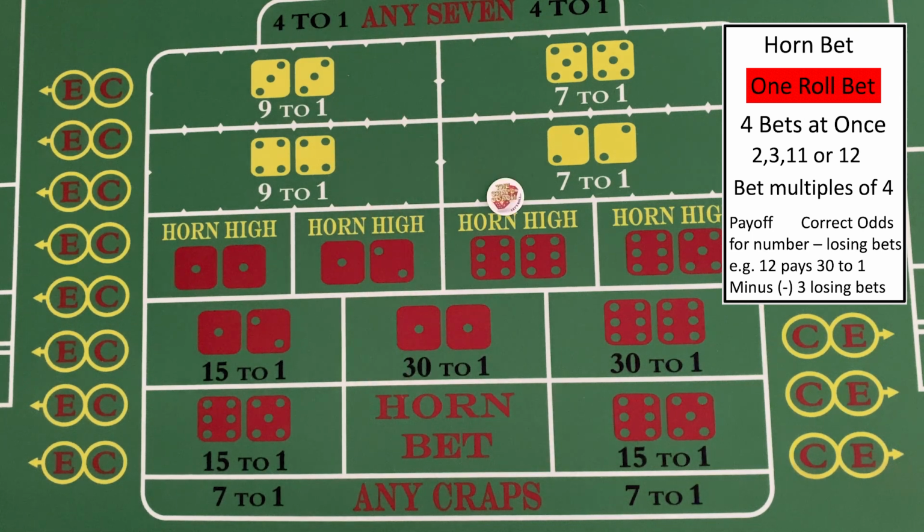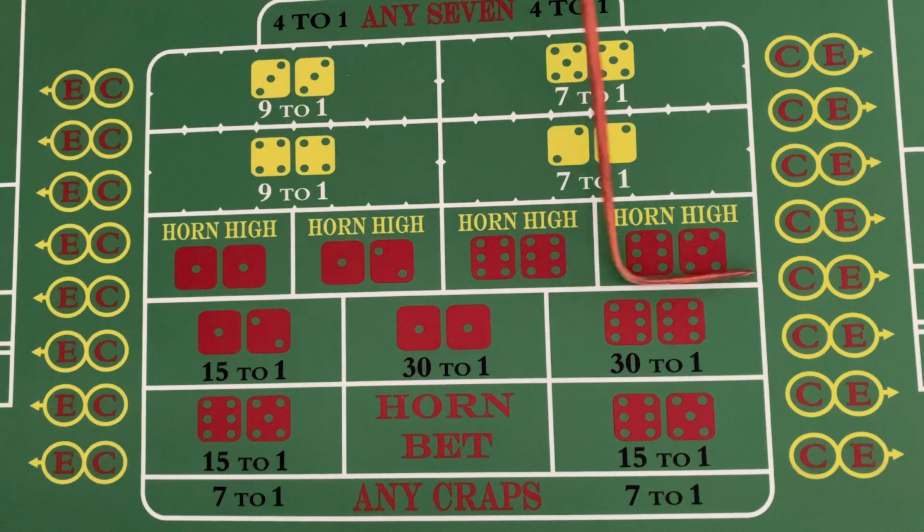But they did this horn high. So if you say, give me a horn high aces, now you put a $5 chip down. The word high is going to represent the fact that instead of having $1 on 2, you actually have $2.